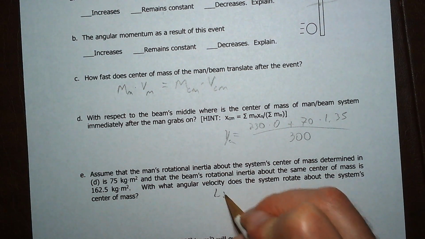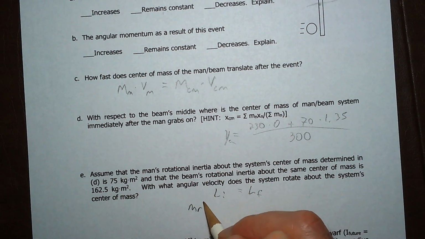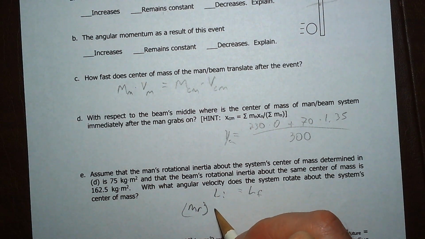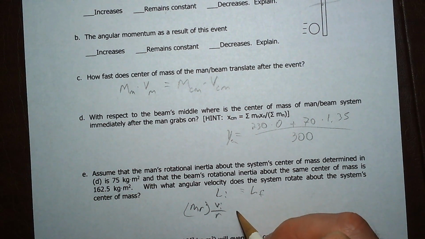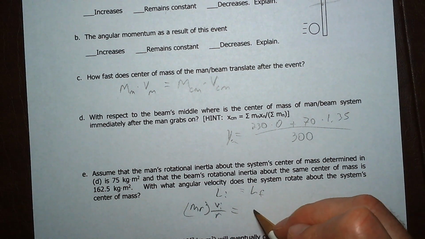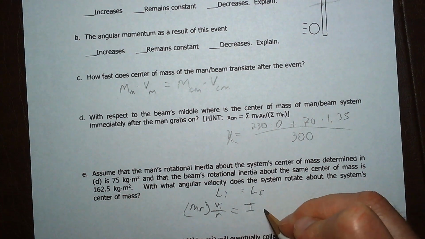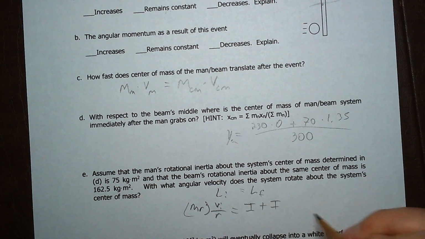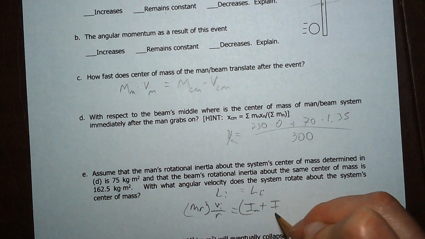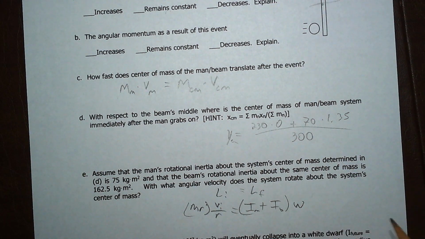Okay, so Li must be equal to Lf, and for Li it would be, for the man, m r squared times omega i, which is vi over r, equals, afterwards, I of the man plus I of the board times omega f.